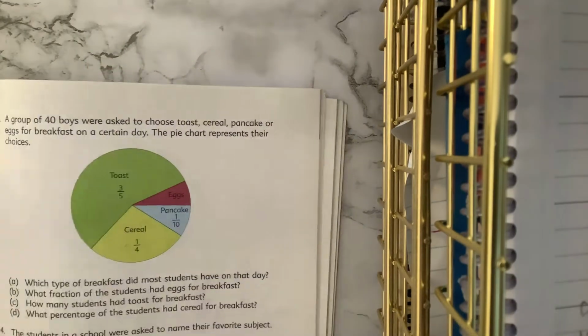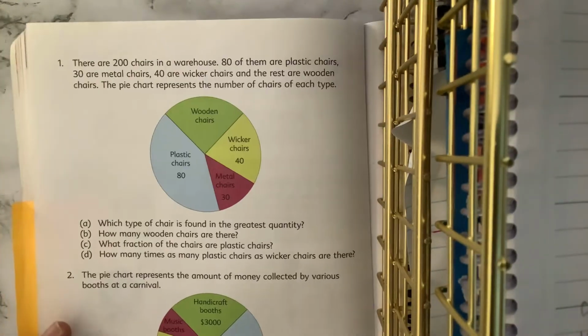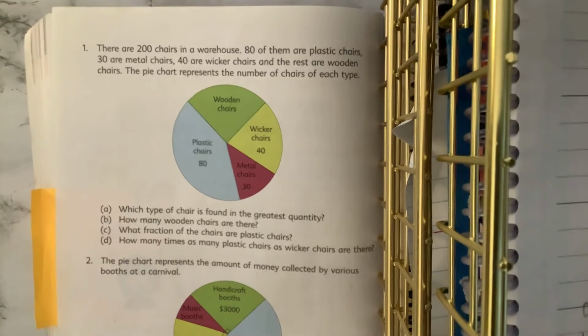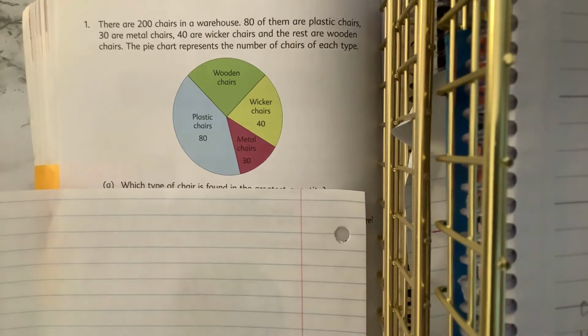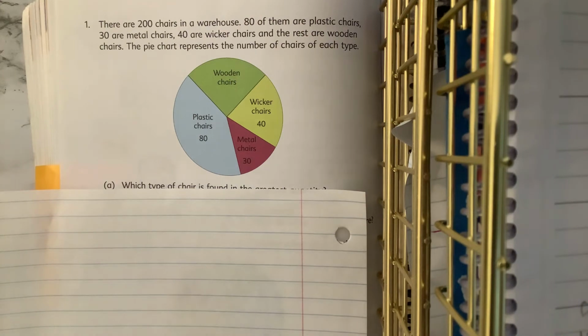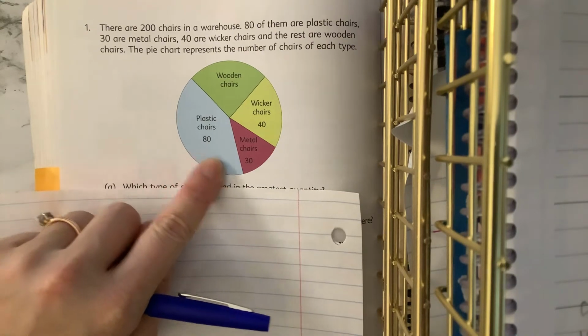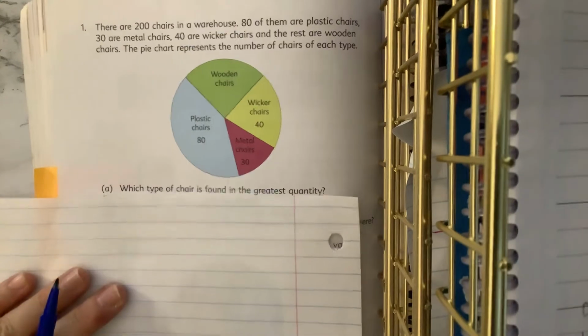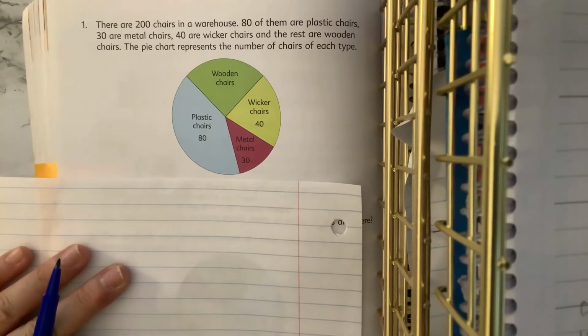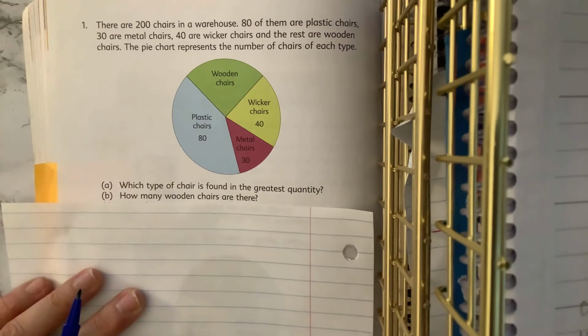Okay. So let's do some questions specifically about pie charts on our next page here. We are told that there are 200 chairs in a warehouse. 80 of them are plastic chairs, 30 are metal, 40 are wicker, and the rest are wooden. The pie chart represents the number of chairs of each type. So we can see, right? Plastic chairs, 80. Metal chairs, 30. Wicker chairs, 40. Wooden chairs, we don't know. But if I were a betting person, I would imagine that we're going to be asked to figure that out.